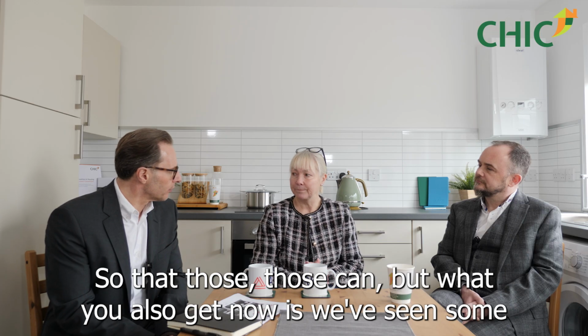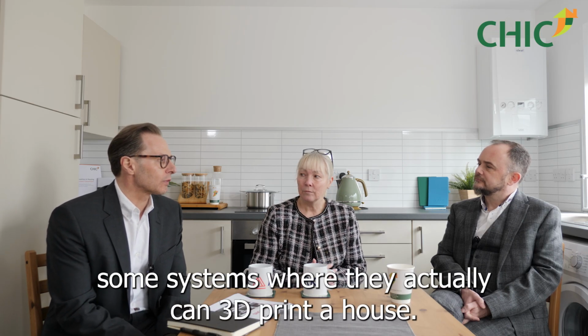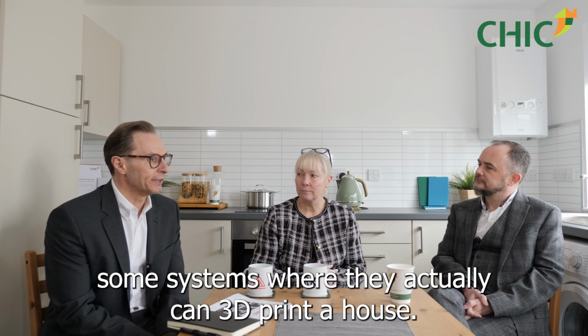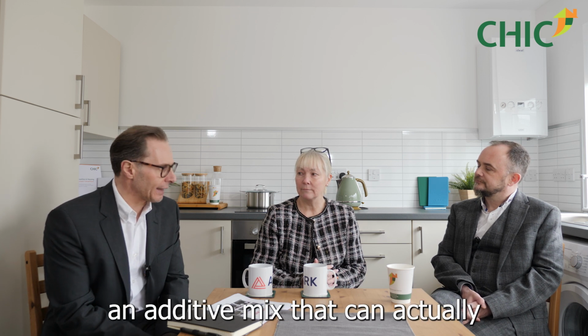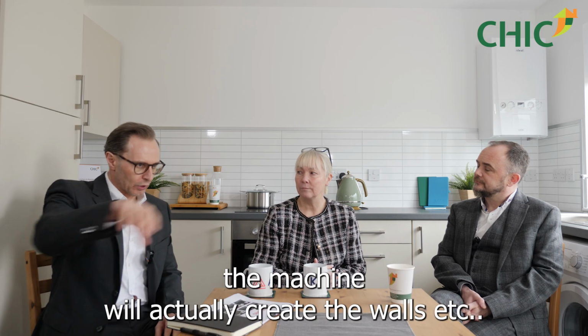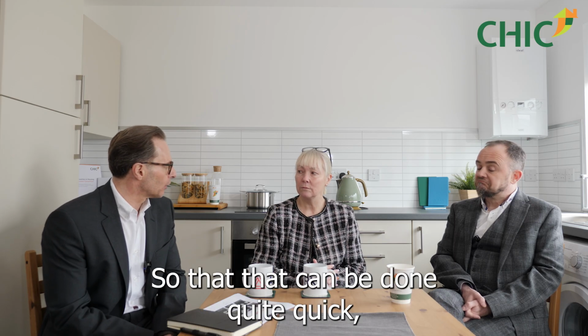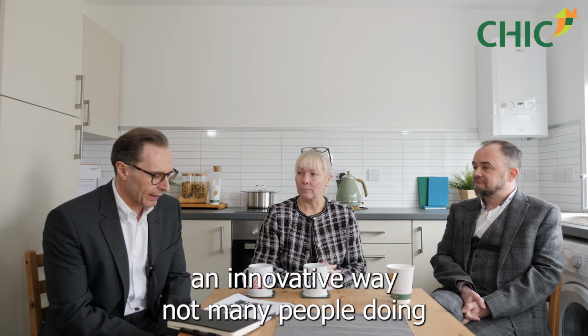So those can, but what you also get now is we've seen some systems where they actually can 3D print a house. Wow. So it's an additive mix where the machine will actually create the walls, etc. with it as well. So that can be done in quite an innovative way.